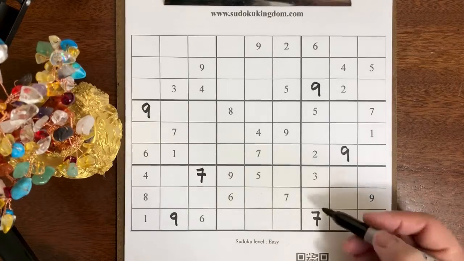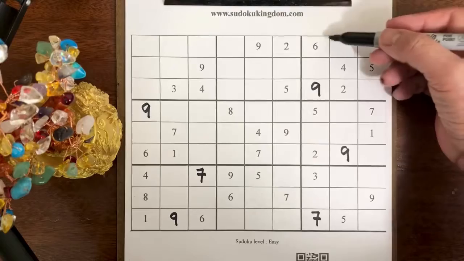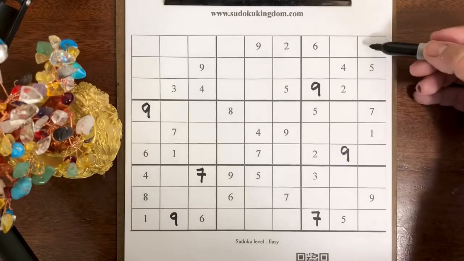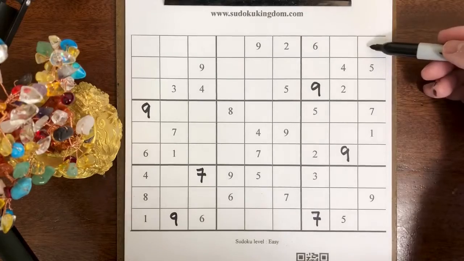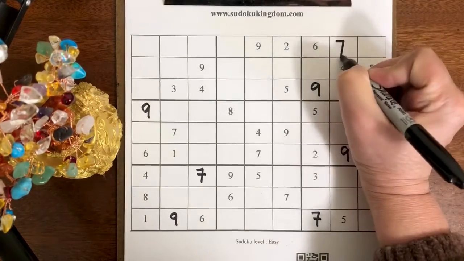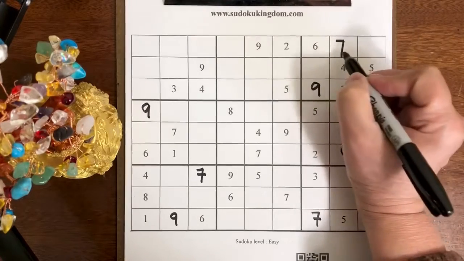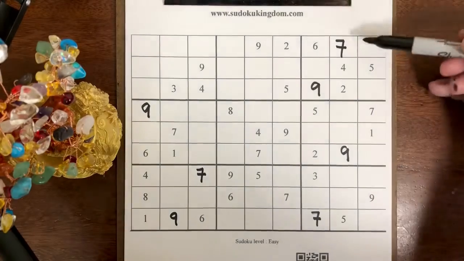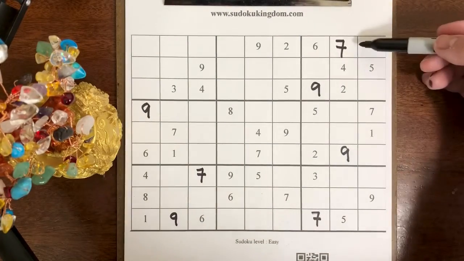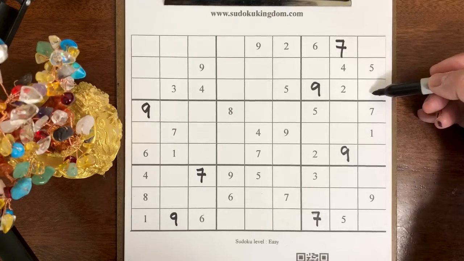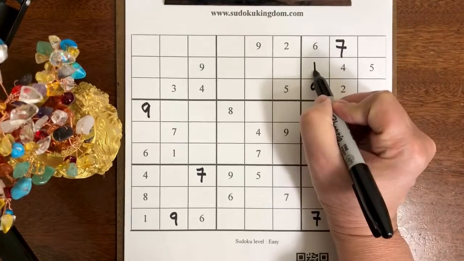And following through with 7, we go to this large square here, and the only place you can put 7 is not here and not here, but here. Okay, now as we could continue with this large square here, we could see that 1 could not be placed here, and the only place for 1 is this square here.